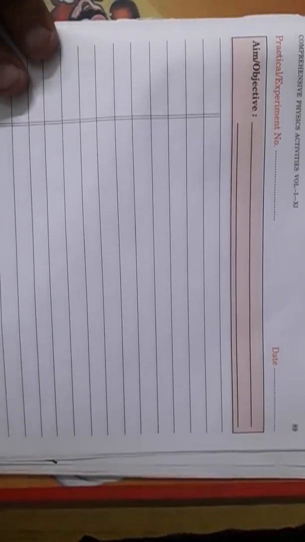So hello students, let us discuss further some of the applications of total internal reflection. When you talk about the applications of total internal reflection, there are basically five. Number one is the sparkling of diamond.